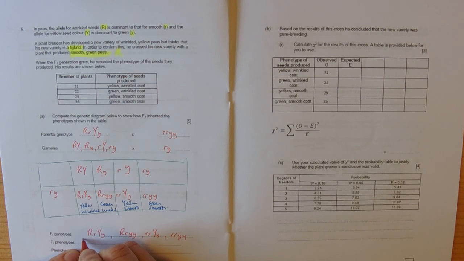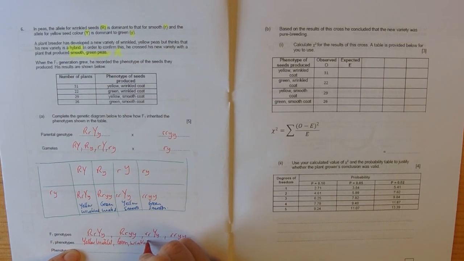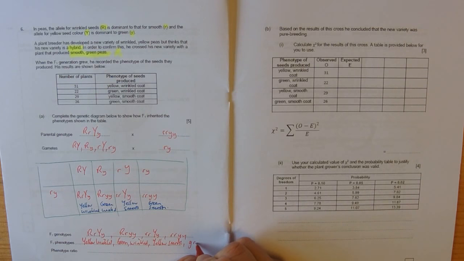So yellow, wrinkled, green, wrinkled, yellow, smooth, green, smooth.